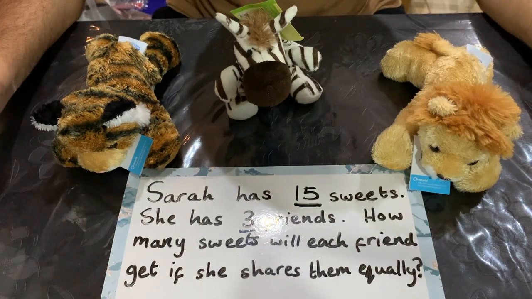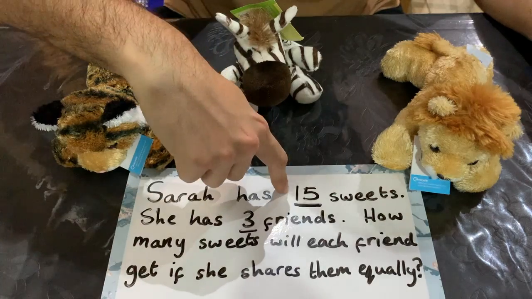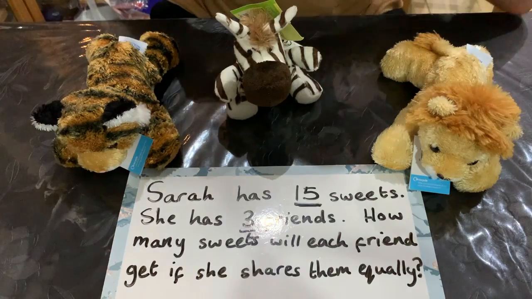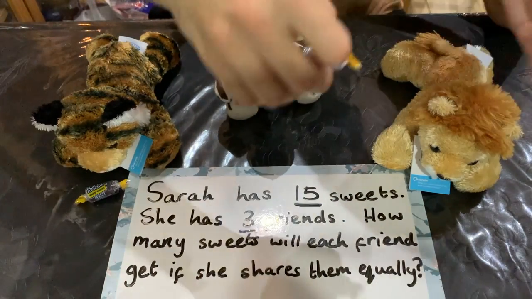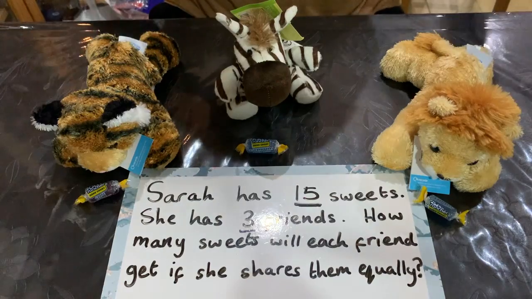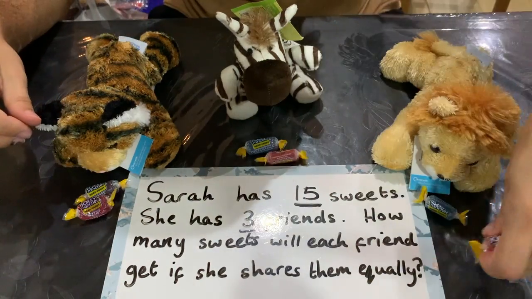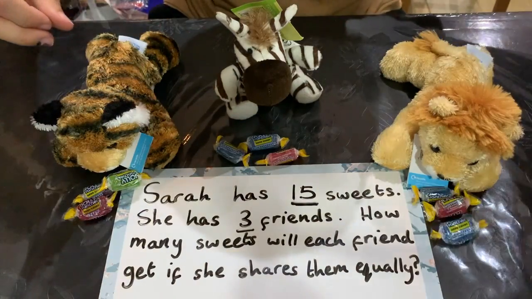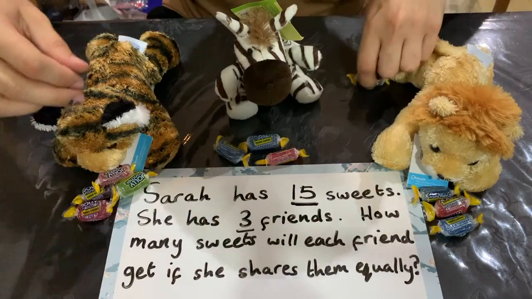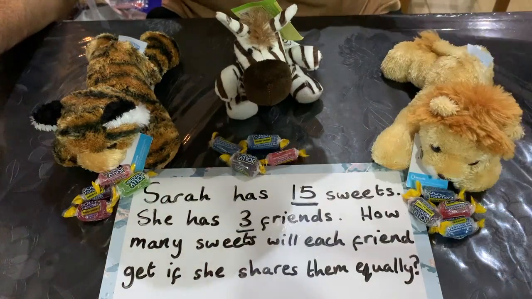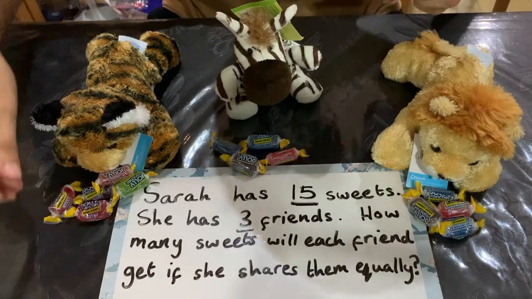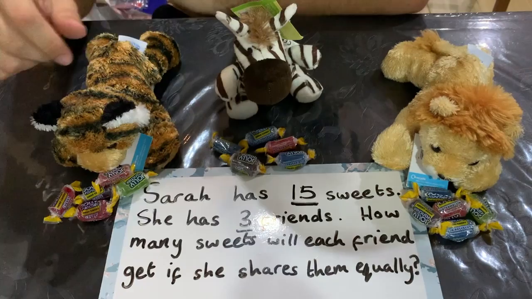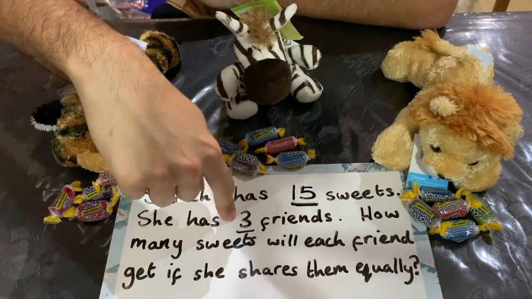So just like the other questions, I'm going to share, counting up to 15 until they all have, hopefully, the same amount of sweets. So I'm going to start giving them 1 each. That's 1, 2, 3, 4, 5, 6, 7, 8, 9, 10, 11, 12, 13, 14, and 15. So I've shared my 15 between 3 friends.